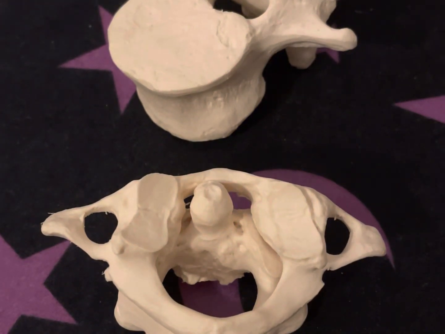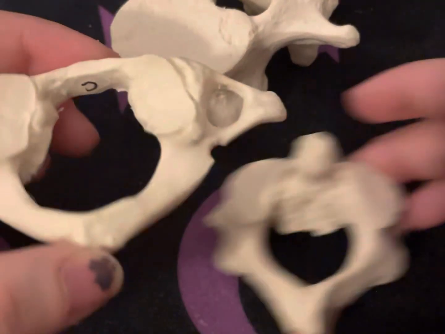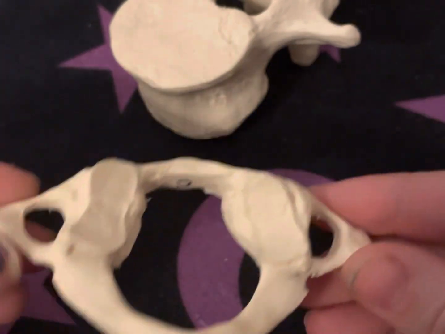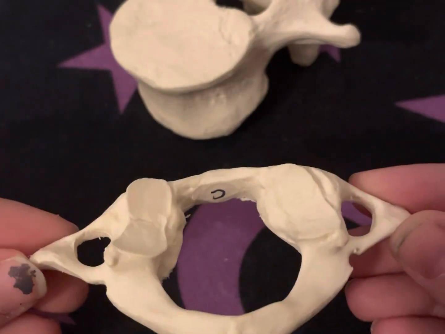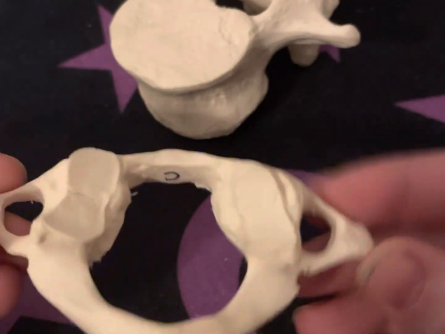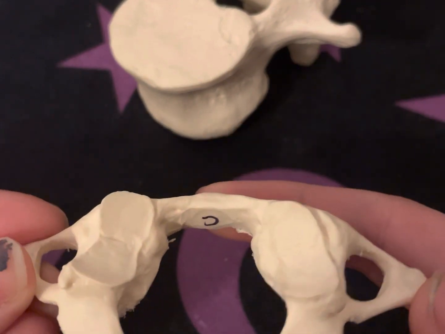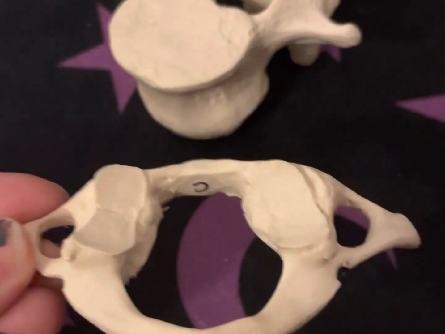Today I'll be teaching you about the features of the first and second cervical vertebrae and some general features that exist in the rest of the spine. The cervical vertebrae 1 looks like this in its superior position. This side is the anterior and this side is the posterior.